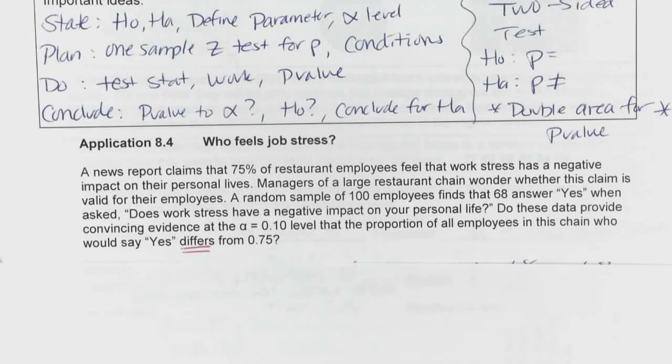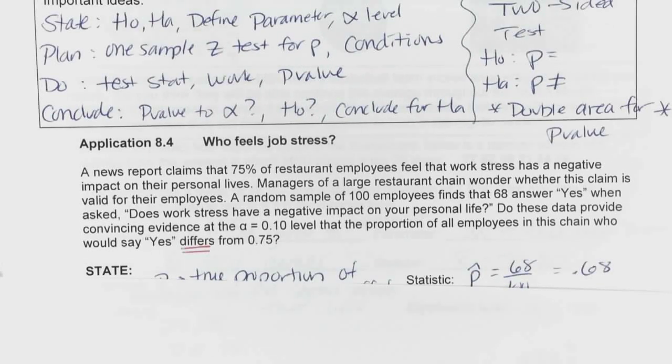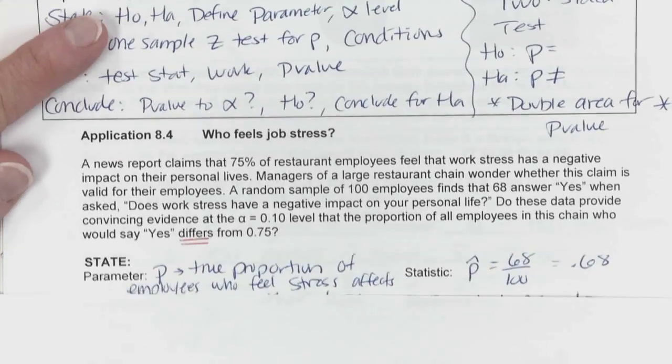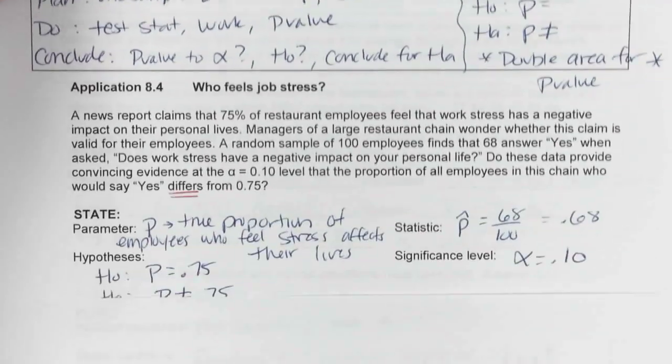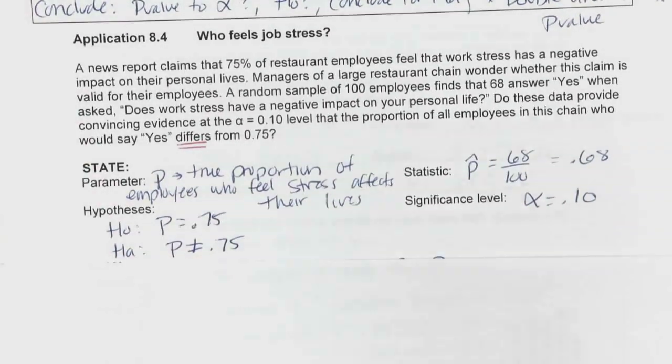We just want to know, is it different than 75%? Not strictly greater or less, just either way. So this is going to be one of our two-sided tests. First, we'll fill in our state step.